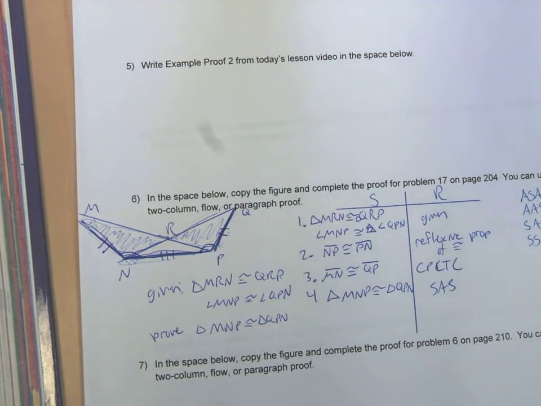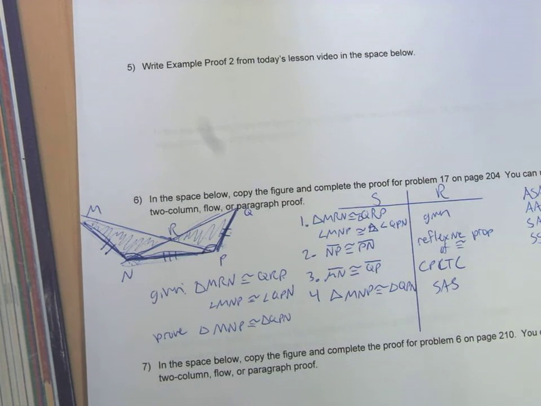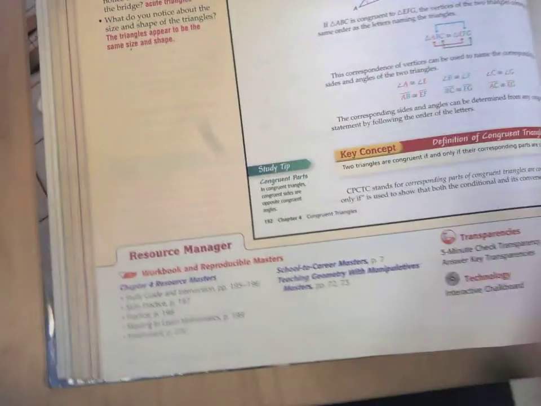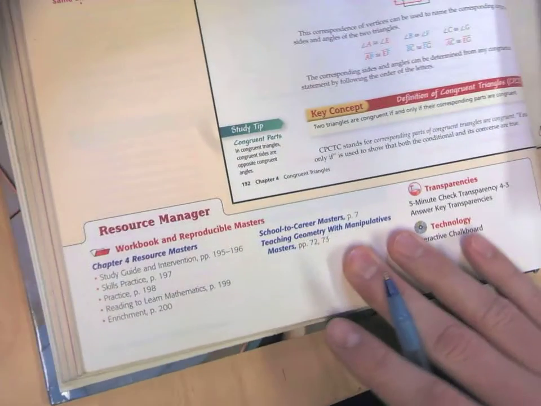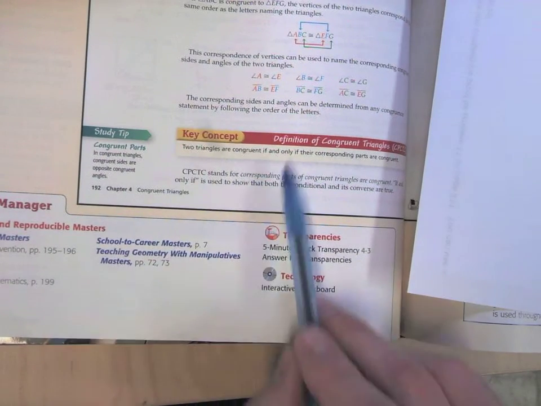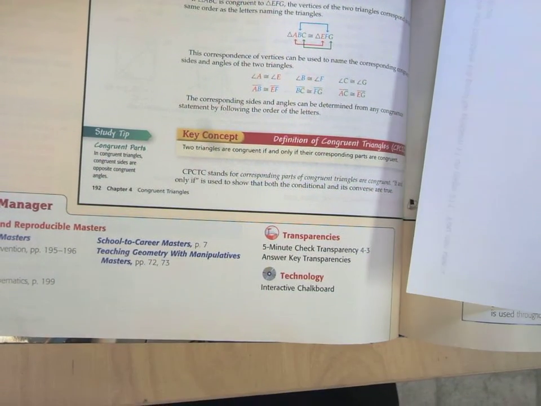Okay, so it's really only a four-line proof, but you have to understand how to use the CPCTC thing, the corresponding parts of congruent triangles are congruent. It goes back to the definition of congruent triangles, and that is on page 192. So the bottom of page 192 is what you need there. Now I went over this in the previous video, the two example problems that I did for you. I talked about how this works, but for your reference, it's the bottom of page 192. Okay, CPCTC.